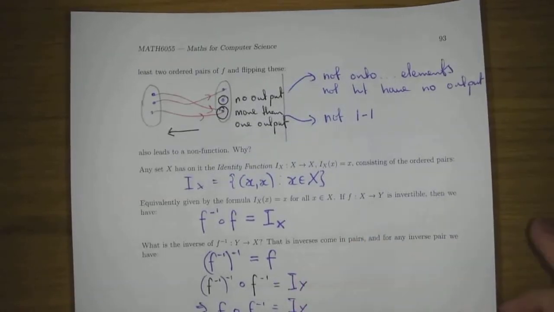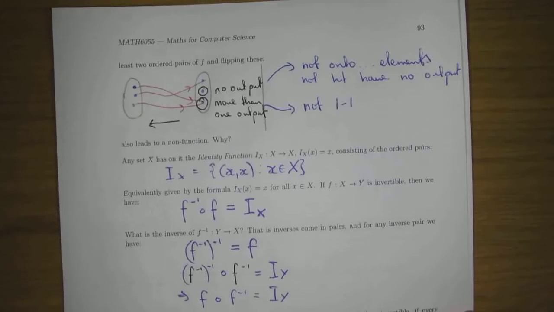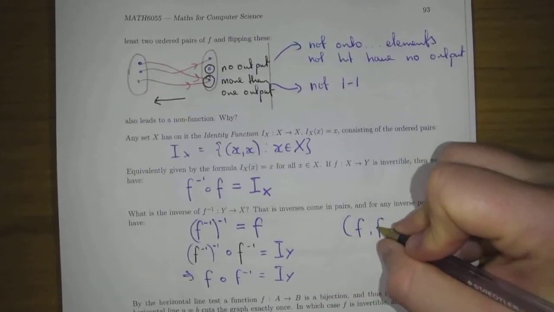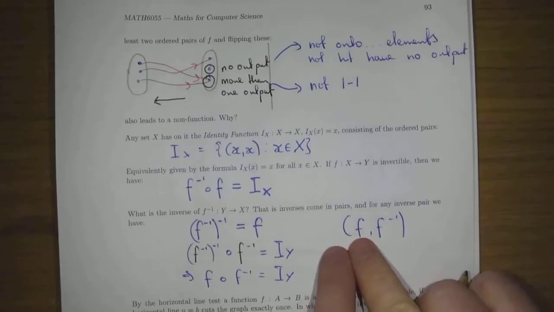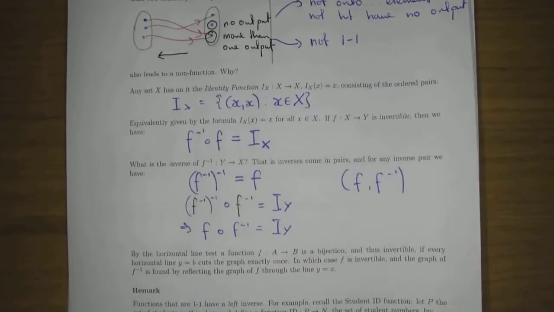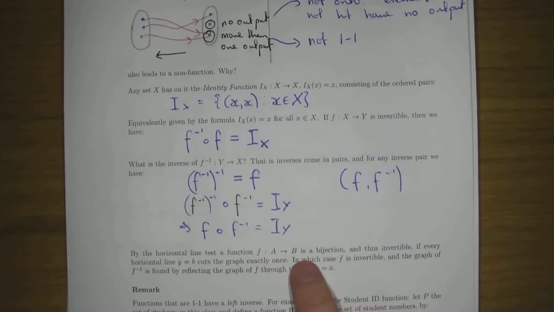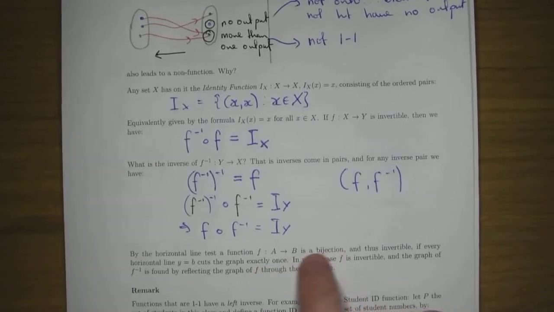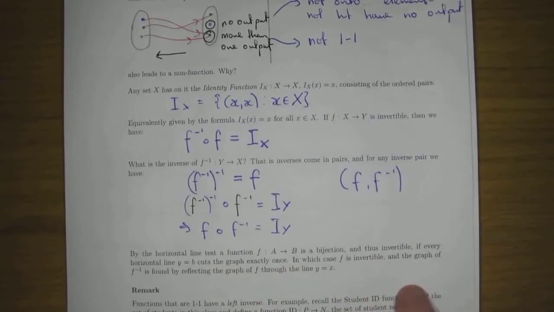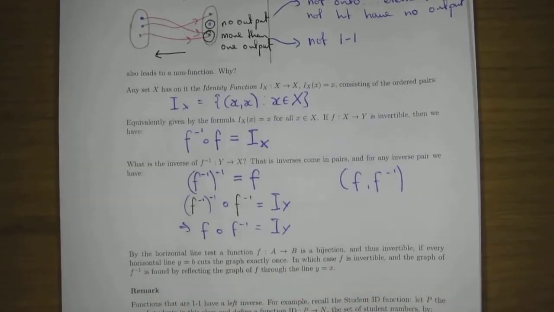So what this means is that they come in pairs. So inverses come in pairs, f and f inverse, and this is the inverse of that, and that's the inverse of that. And so if you apply one, and then compose it with the other one, you end up doing nothing. So by the horizontal line test, a function is a bijection if every horizontal line cuts the graph exactly once, in which case f is invertible. Okay, that bit's a bit too tricky.